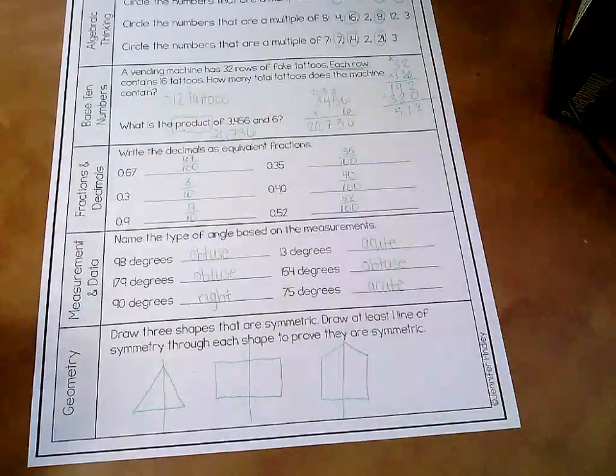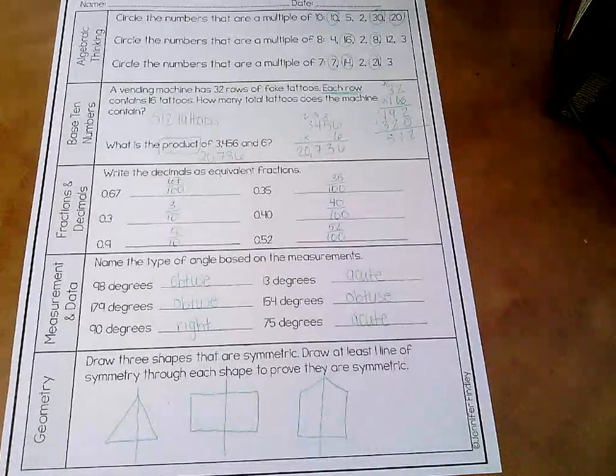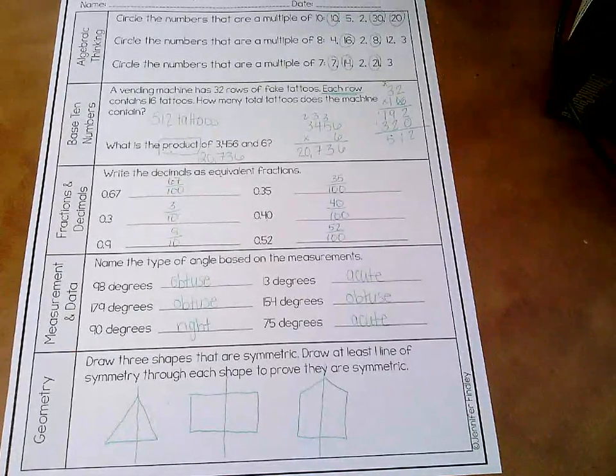Your pictures could be different than mine, and your lines of symmetry could be a little different than mine, but that's okay. That's our math review for 25 and 26.